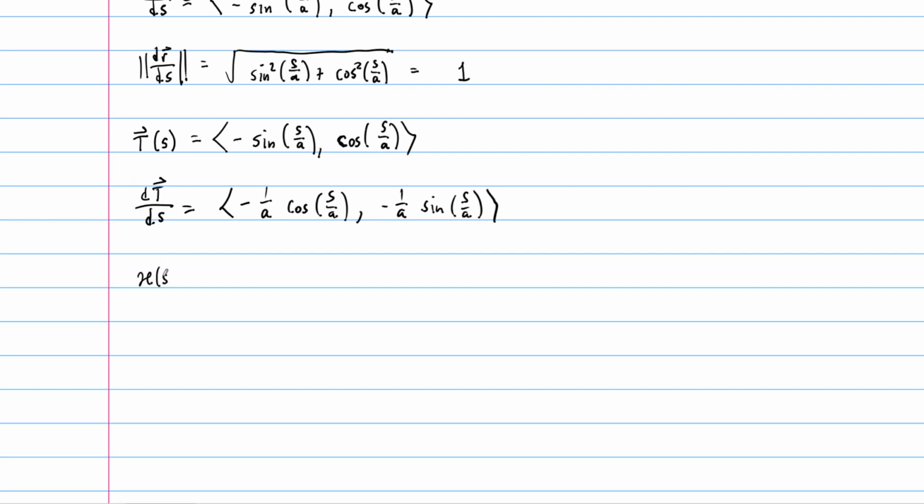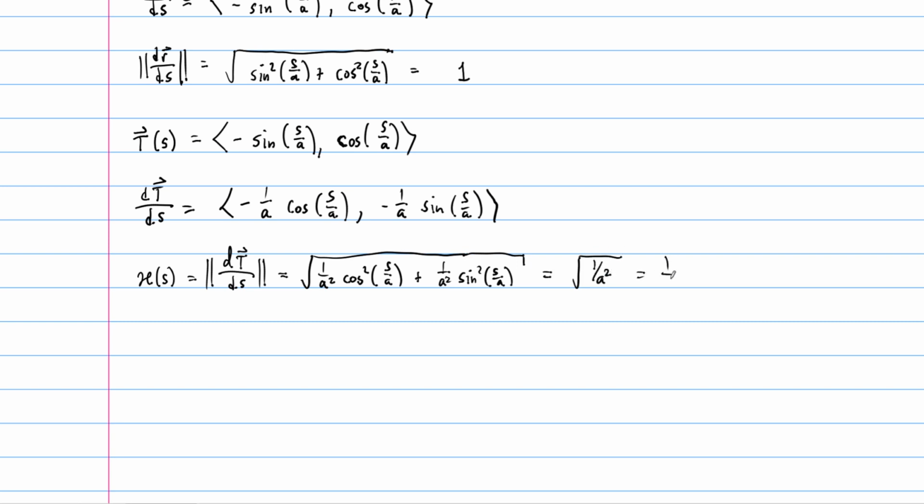So the curvature, kappa of s, is equal to the magnitude of this vector function, which is then the square root of the sum of the squares, right? So this is going to be 1 over a squared cosine squared s over a plus 1 over a squared sine squared s over a, all under the square root. And then again, Pythagorean theorem, we're going to end up with square root of 1 over a squared. That's just going to be 1 over a.